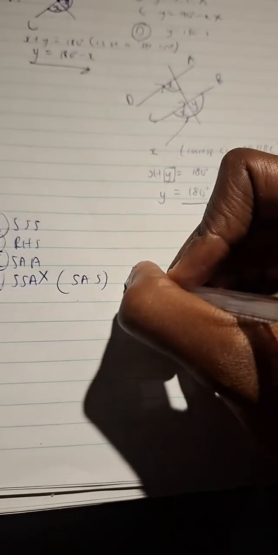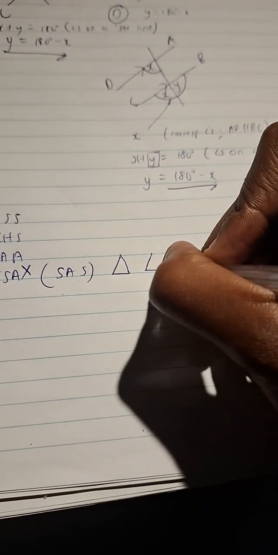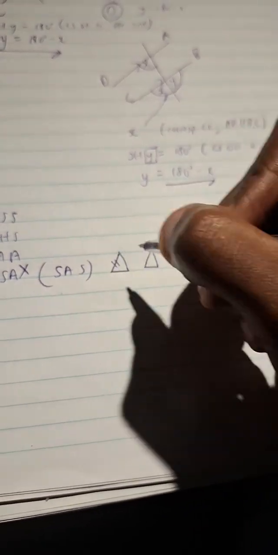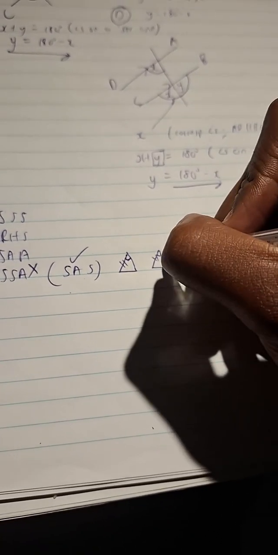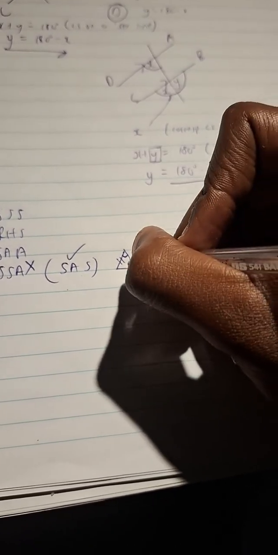So if it was SAS, we would say it's correct. But because it's SSA, the order matters. This case can't be written like this, because for two triangles that are congruent, the angle is always sandwiched in between the two sides.